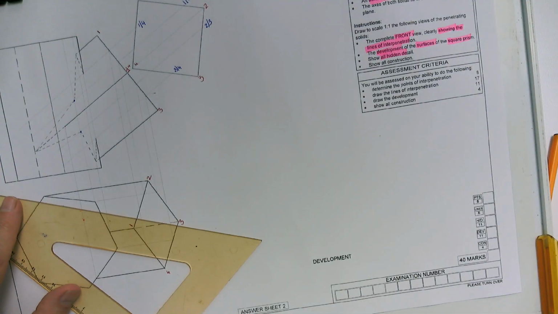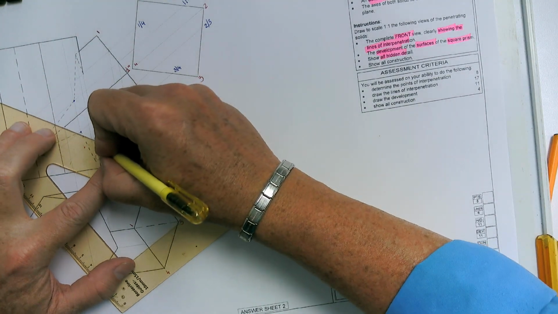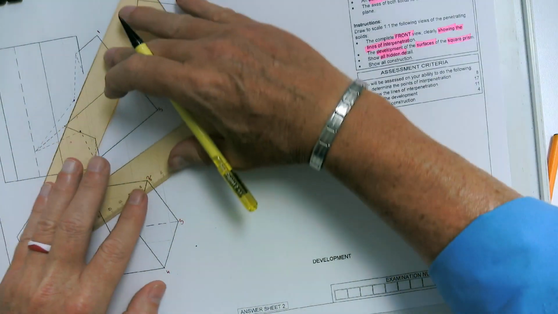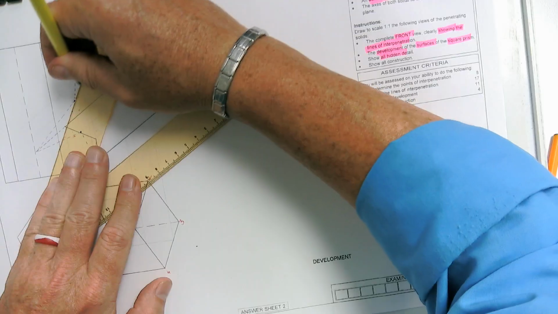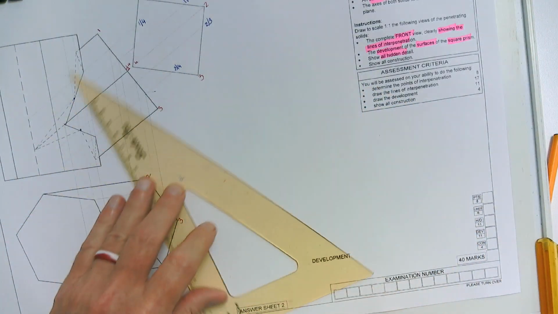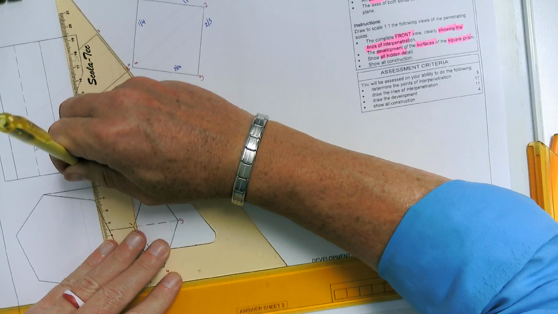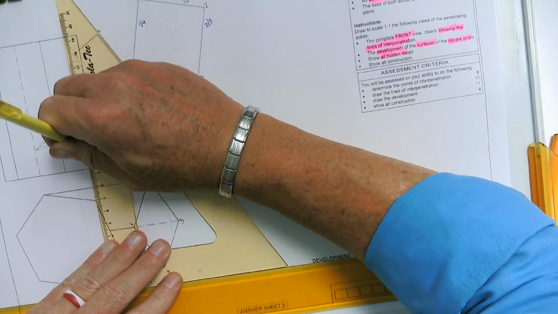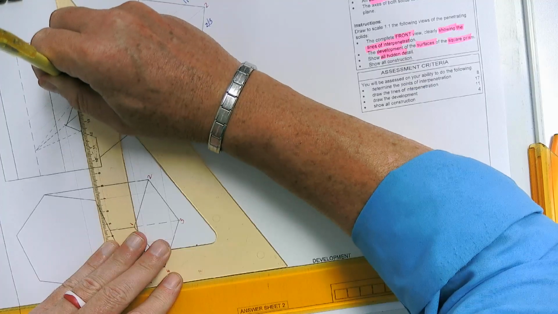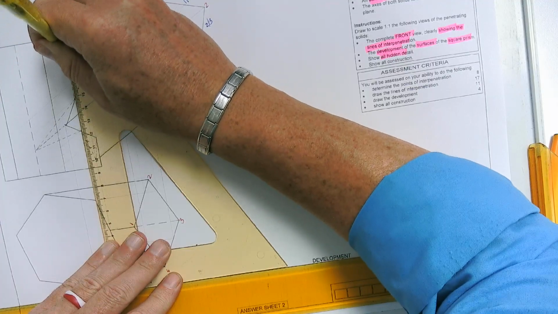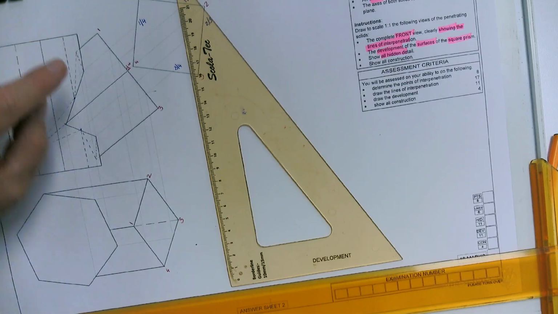Hidden detail. And then, of course, that is that point there going through hidden detail.